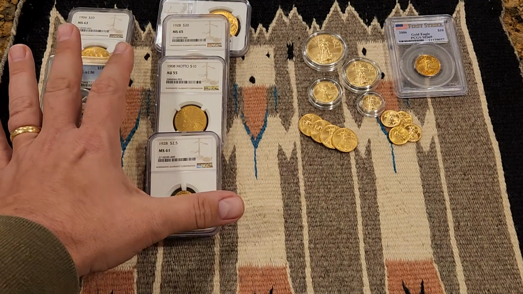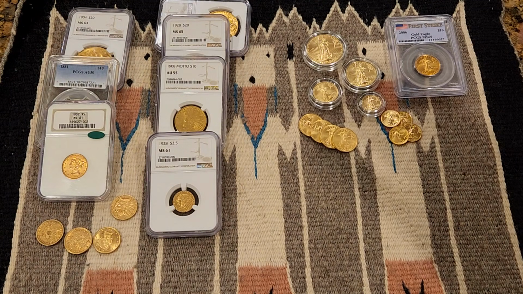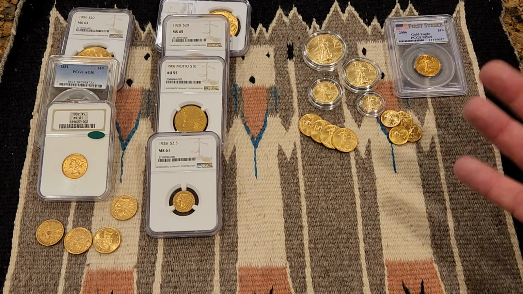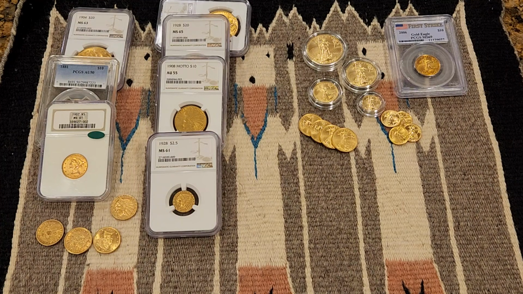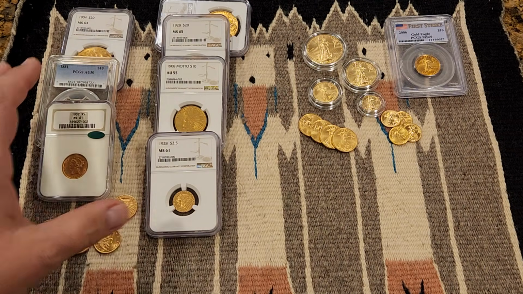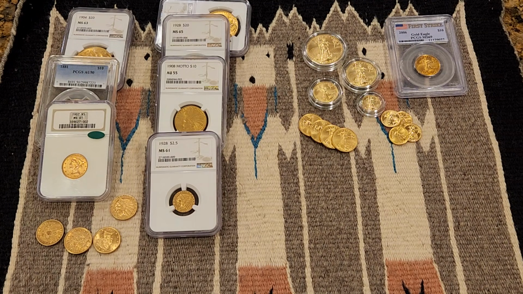Do you have any interest in the pre-33s? Do you want to stick with these straightforward, easy to understand, easy to buy and sell American Gold Eagle programs? There is no right or wrong, but man, I do drift a little bit more in this direction. Let me know which one's your favorite. Let me know which ones you are most interested in stacking.